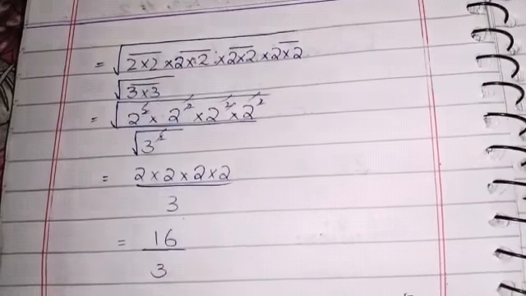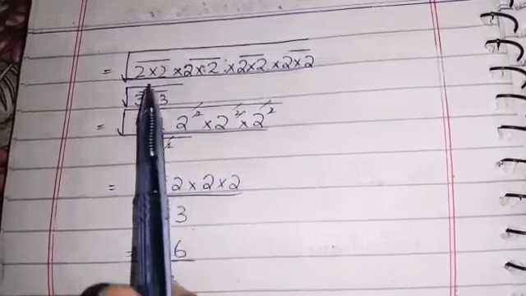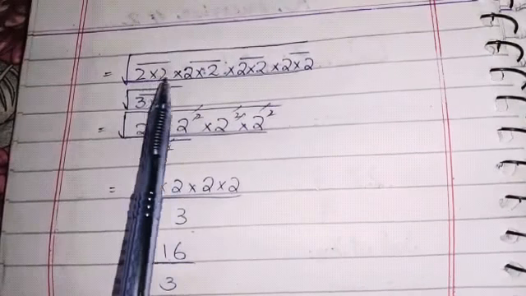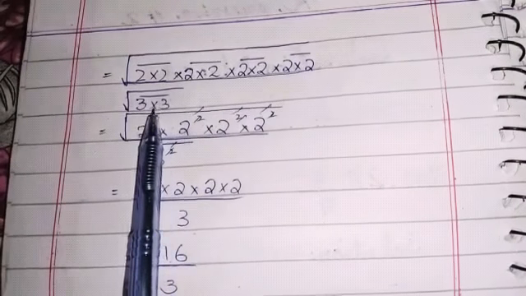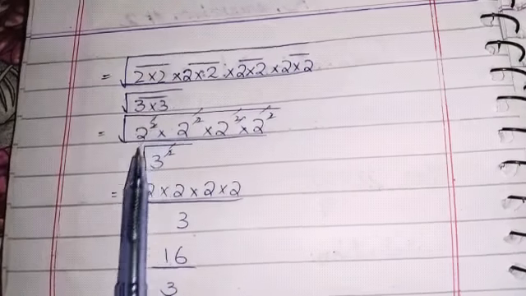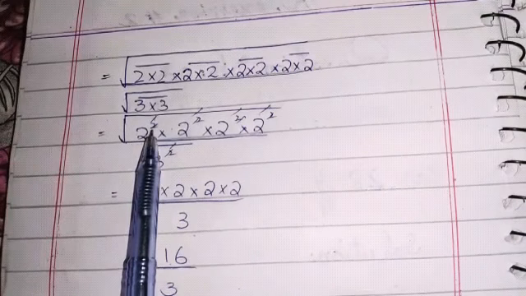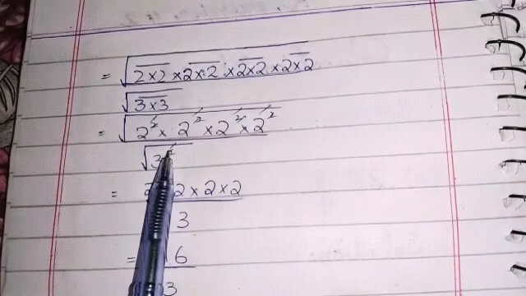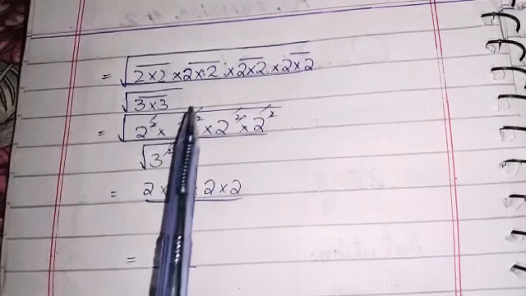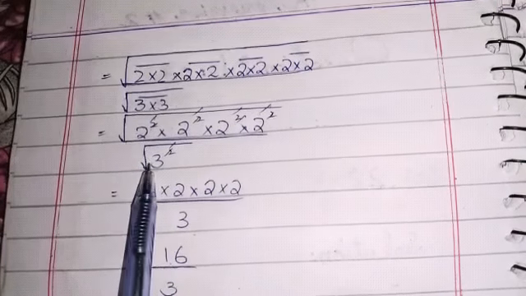We will make pairs of them, pair of 2, then pair of 2 and pair of 2 in the numerator, and in the denominator we have a pair of 3. We build up the squares, 2 square into 2 square into 2 square into 2 square in the numerator, and in the denominator we have 3 square. We will write all these numbers within the square root.